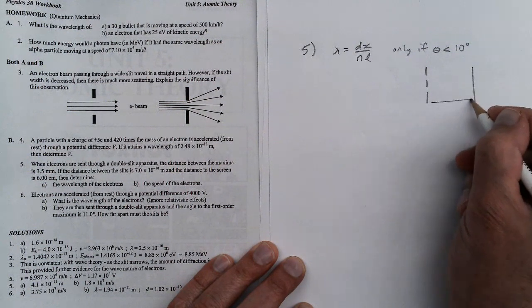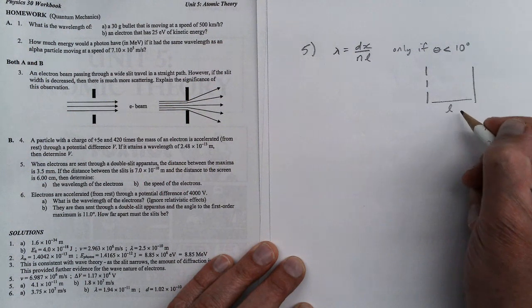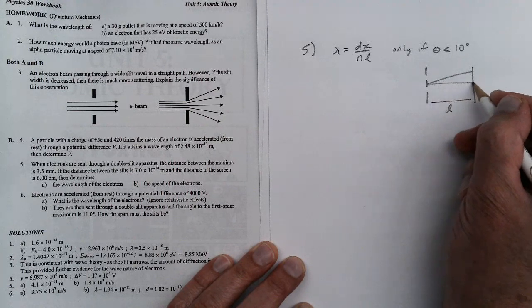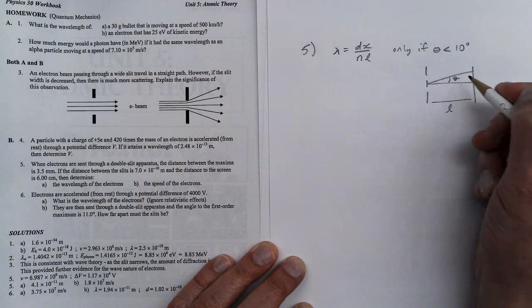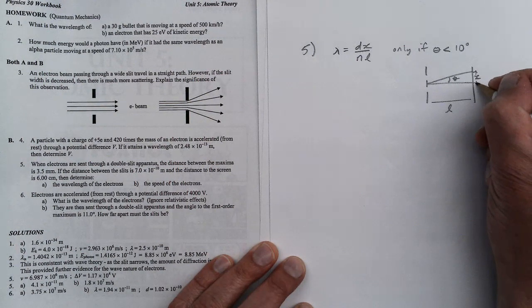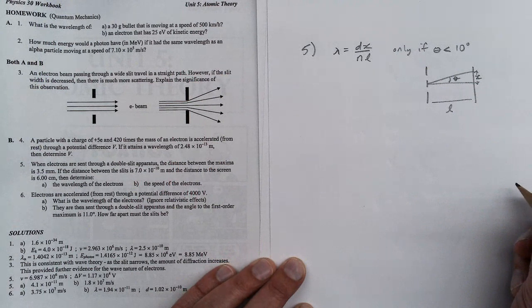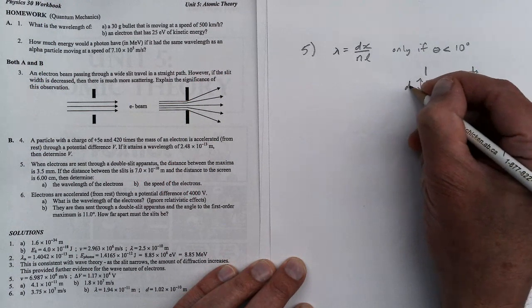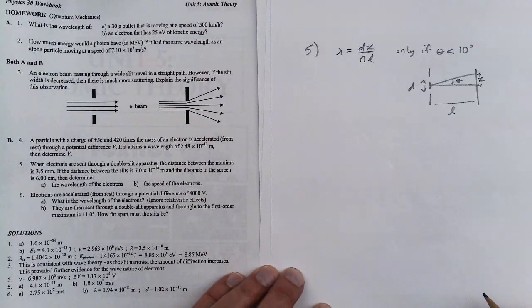Now the distance here, we term that L. The spacing of the maxima have an angle of theta, and that's x here showing that spacing. The distance between the actual slits is the d value in the equation.